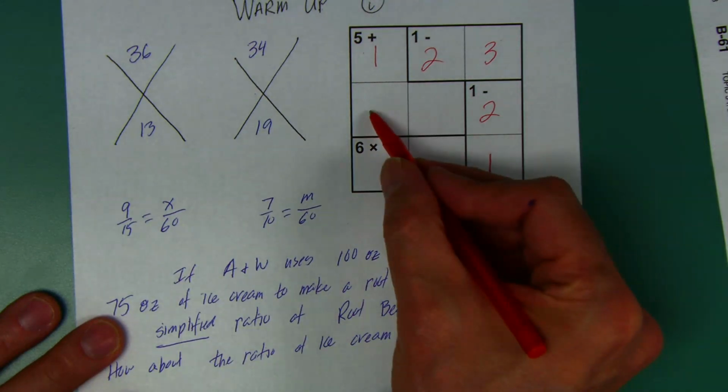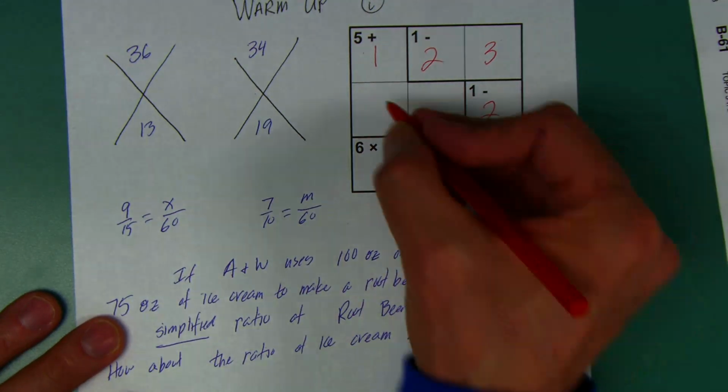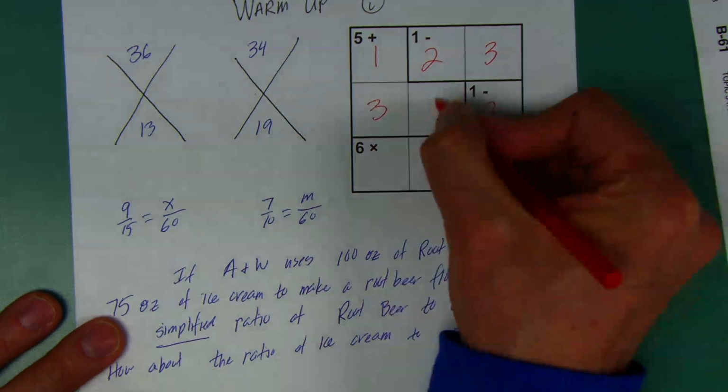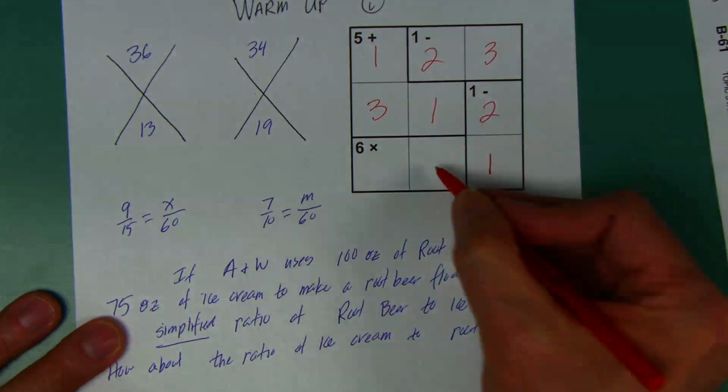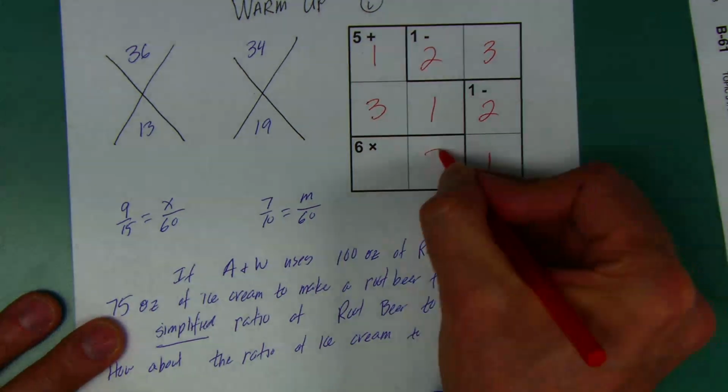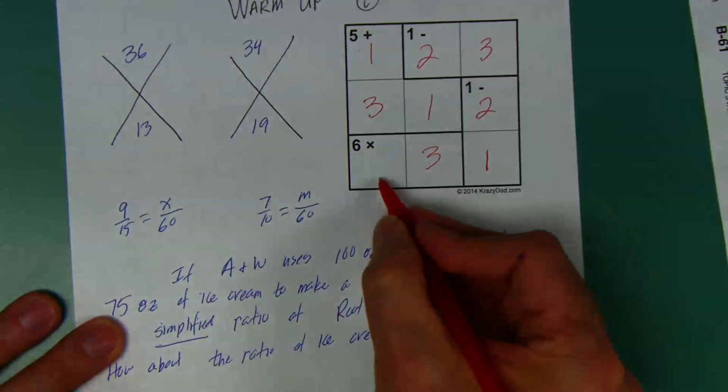Can I have a 1 here? No. So that has to be the 3. That has to be the 1. I have a 1 and a 2 here. What has to go here? I have a 1 and a 3 here. What has to go here?